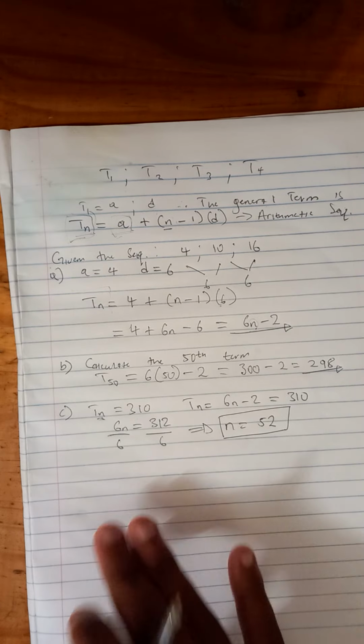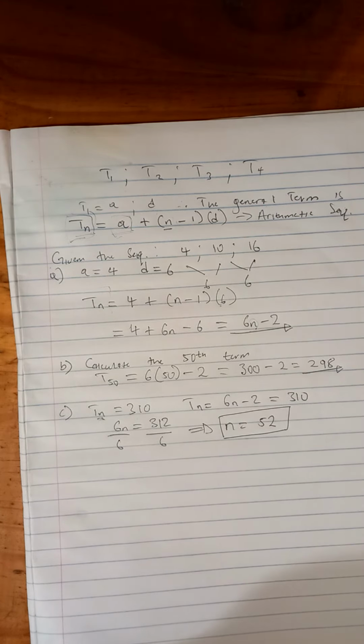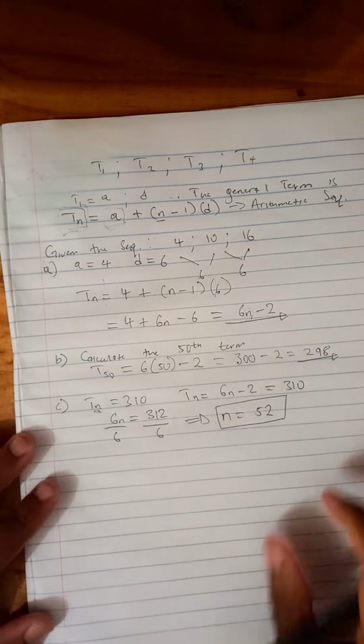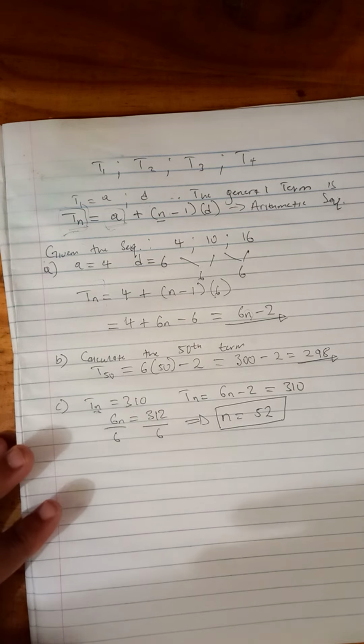But let's just do one more. Let's just do one more, which is a little bit complicated. Not so much, but let us do one that's just a little bit different from the ones that we've been doing so far.